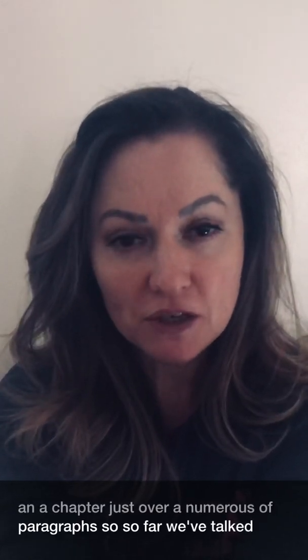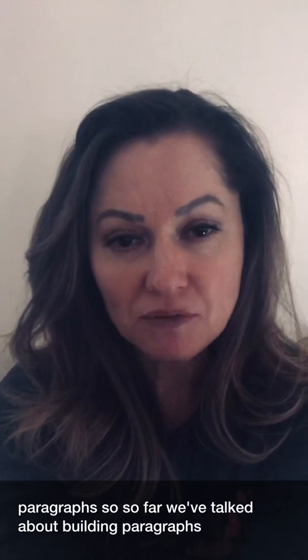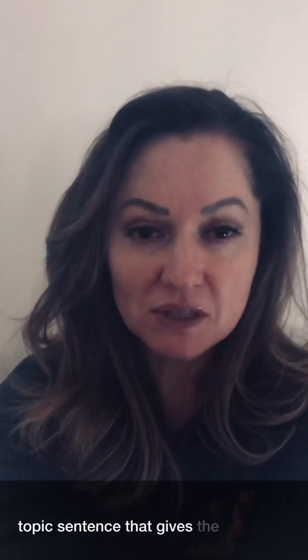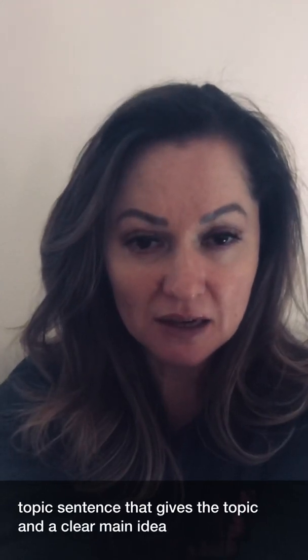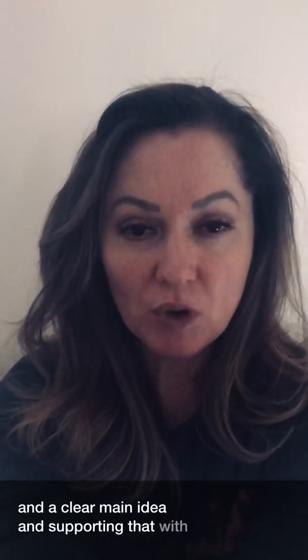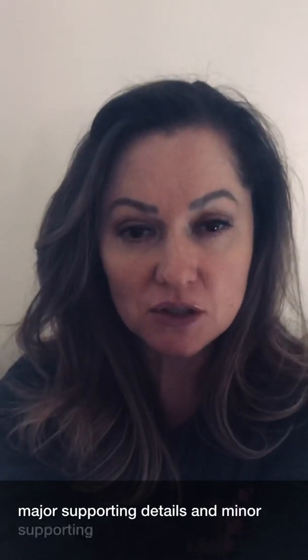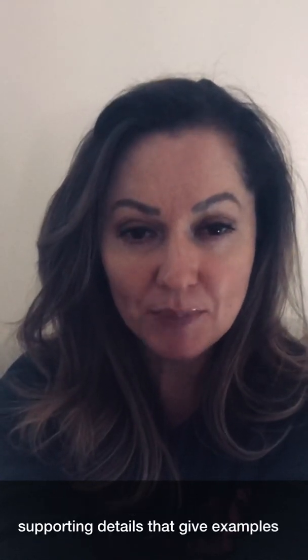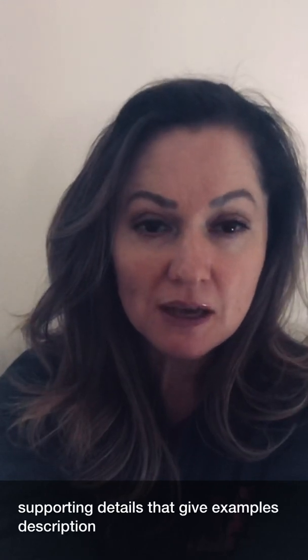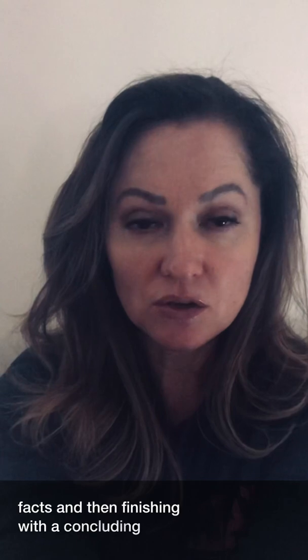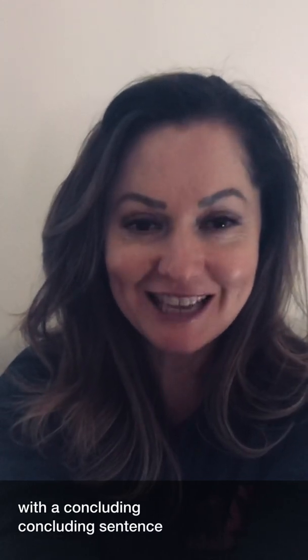So far we've talked about building paragraphs with a clear topic sentence that gives the topic and a clear main idea, and supporting that with major supporting details and minor supporting details that give examples, description, definition, facts, and then finishing with a concluding sentence.